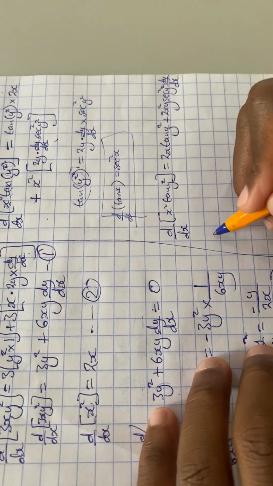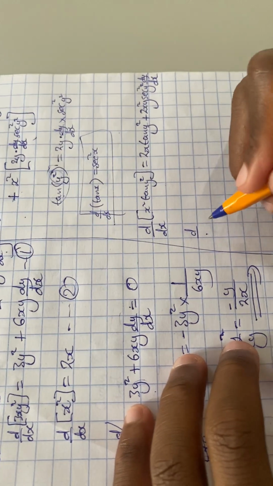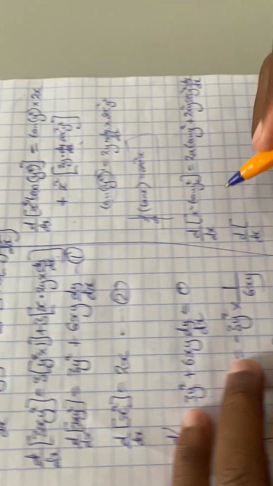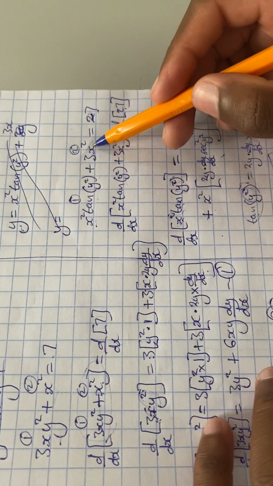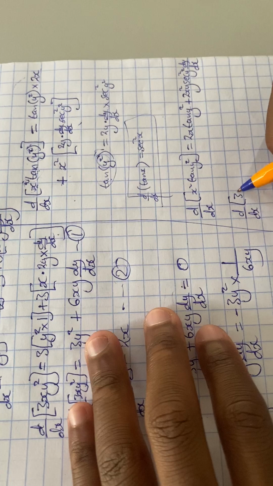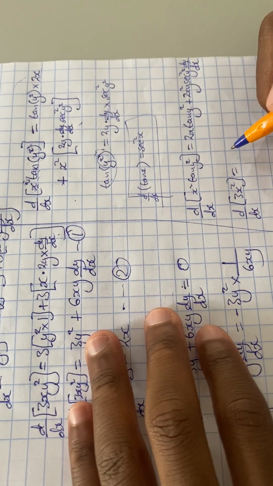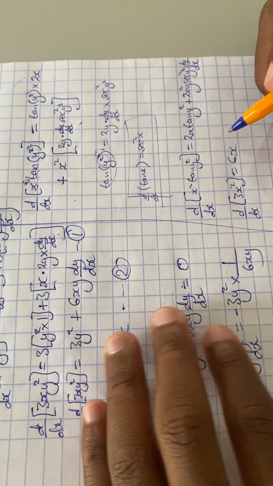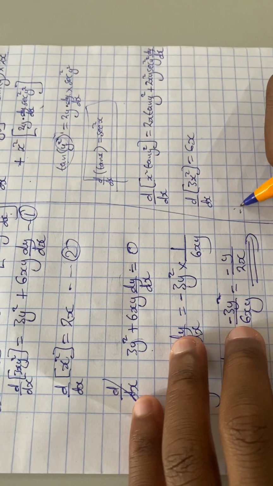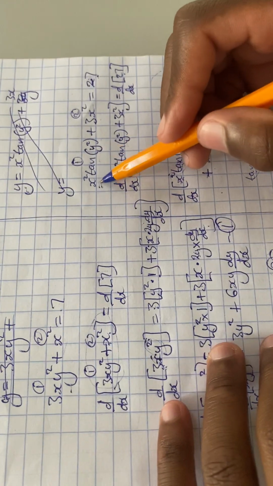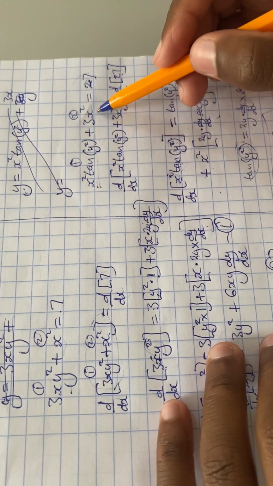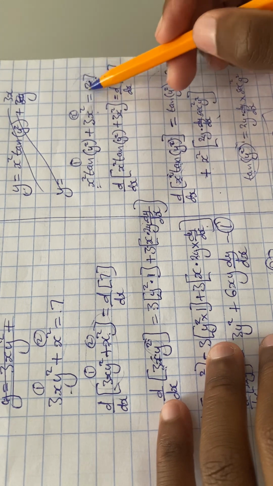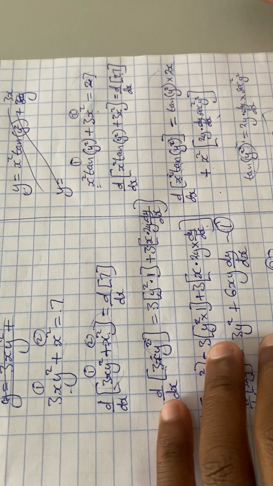Now we continue, finding the first derivative of the second term, which is 3x squared. This is 6x again. The first derivative of 27 is 0, we know that, because 27 is a constant.